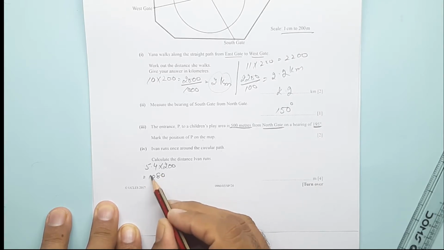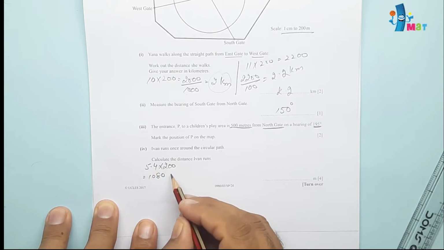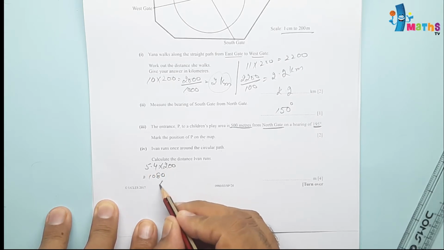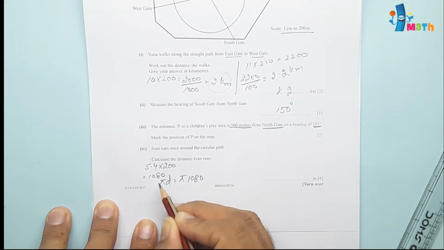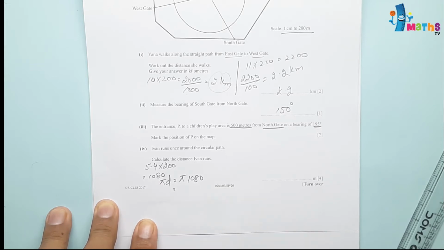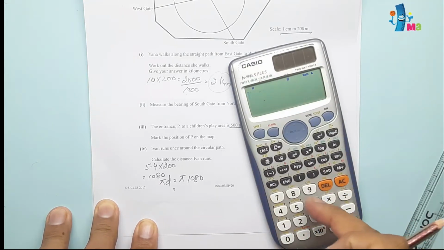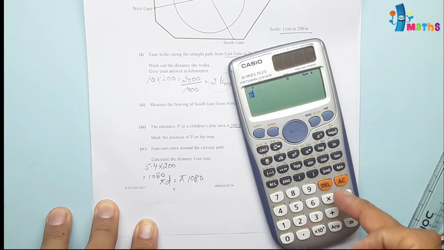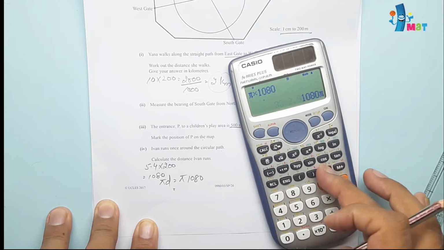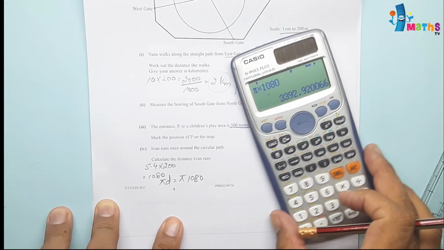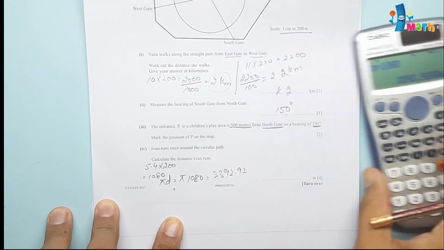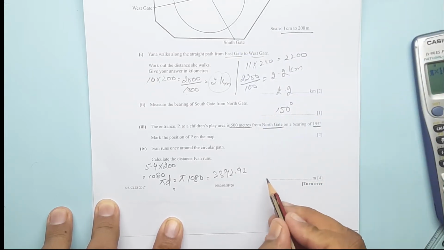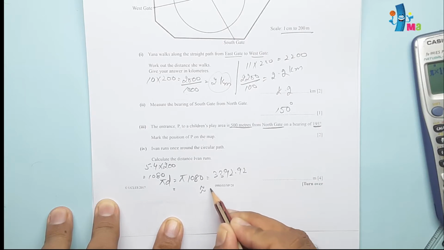1080, and this is basically the conversion of centimeters into meters. Pi into d will be equal to pi into 1080. Simplification with the calculator will give us pi multiplied by 1080 equal to 3392.92. So we can write this as approximately 3393.